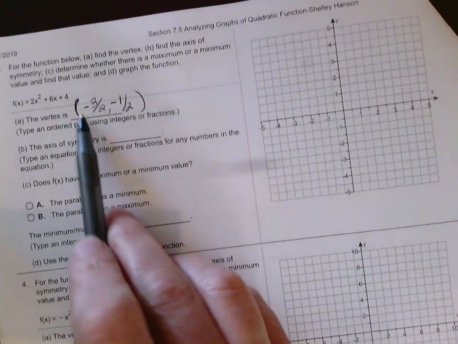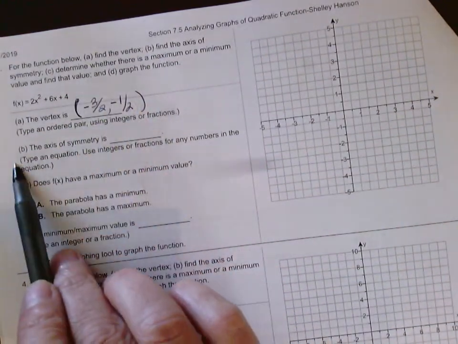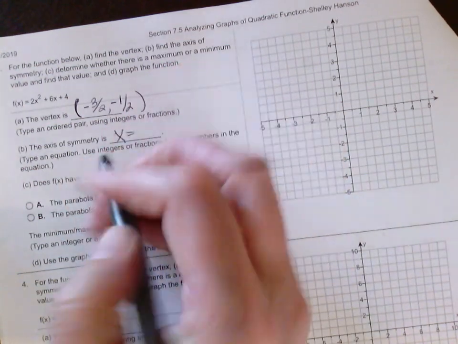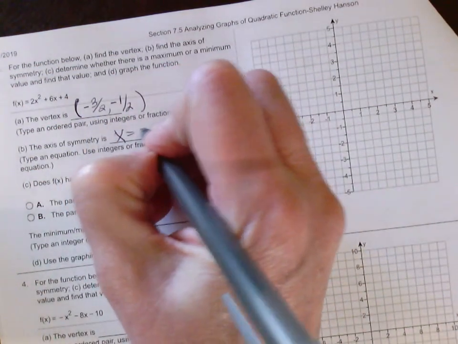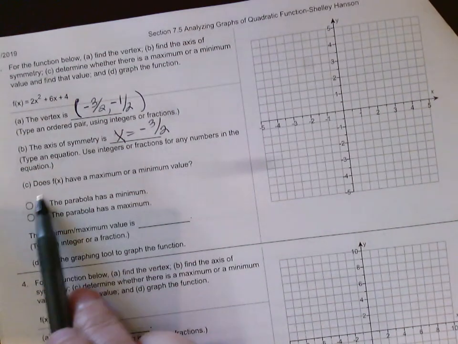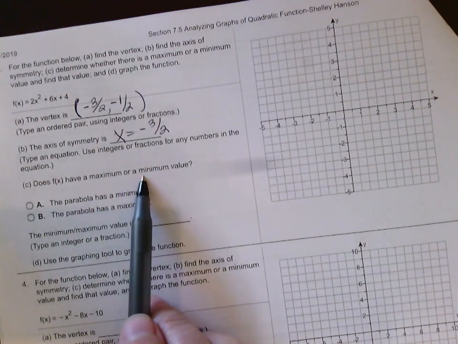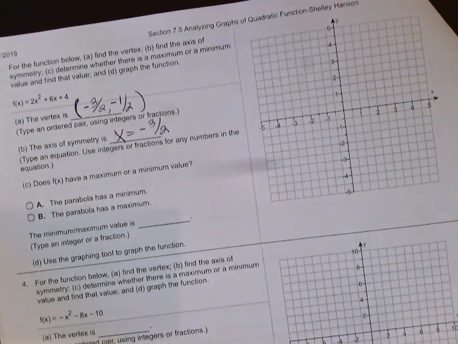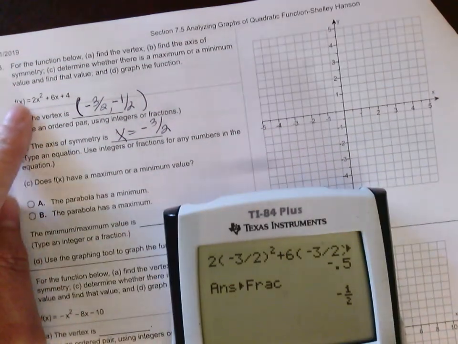Now, this gives me a lot of information. The axis of symmetry, remember, is just x equals whatever the x coordinate was. So negative 3 over 2. Does this have a maximum or a minimum value? Well, again, since it is not upside down, remember a negative out here is what would flip that upside down.